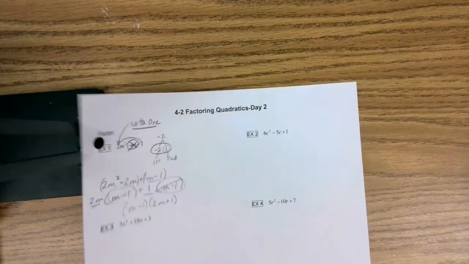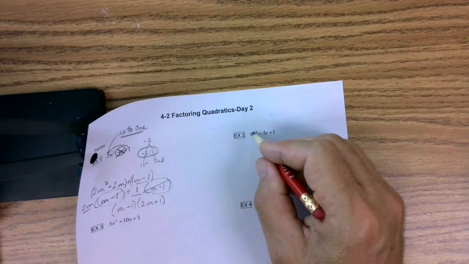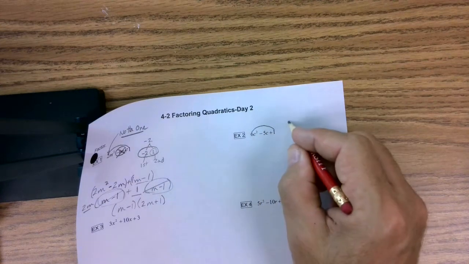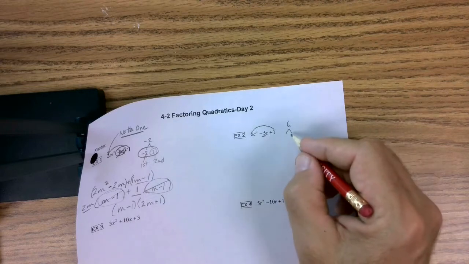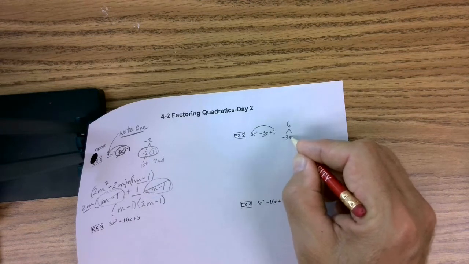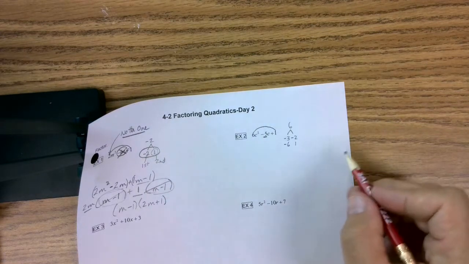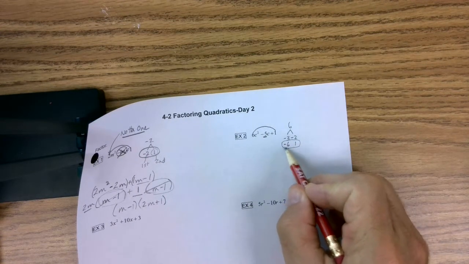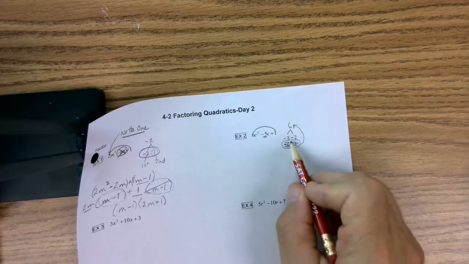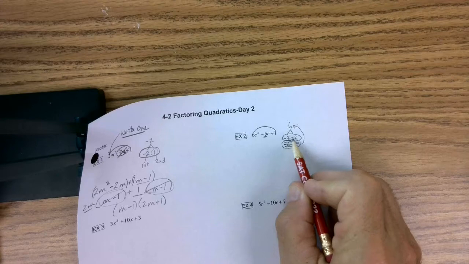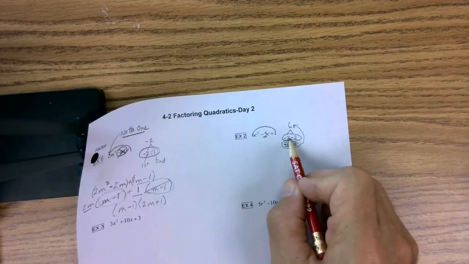All right, example 2. Is this a got a 1 or a not a 1? It's a got a 1. And it's in descending order and all that, so we can just get started. What are 2 factors of 6 that add up to negative 5? Negative 3 and negative 2. Now, some people say negative 6 and 1. What's wrong with that? Well, when you multiply these together, do you really get a positive 6? No. But these two do both jobs. When you multiply them, you get positive 6. When you add them, you get negative 5. So we're ready to go.